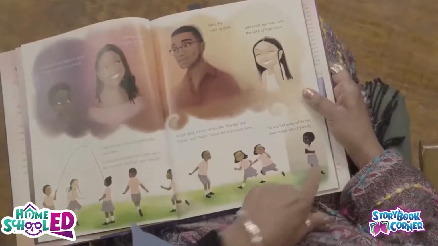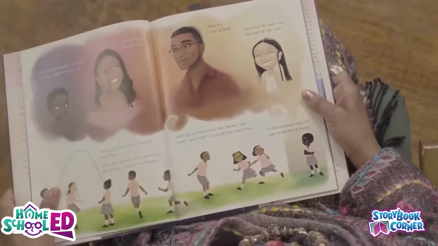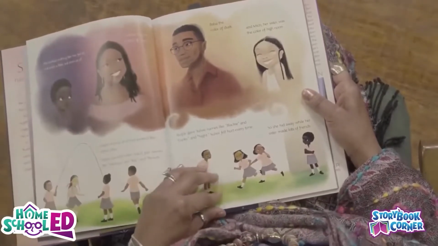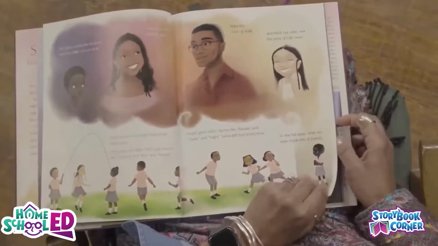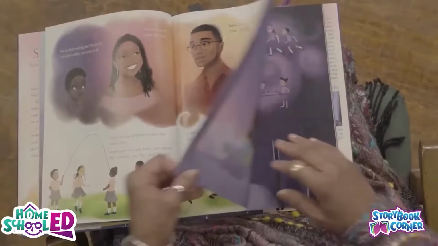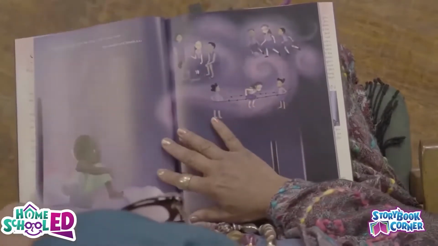So she hid away while her sister made lots of friends. Guys, that is not nice. They should play with someone else, even if Sulwe looks different from them. Make sure you guys are nice to people who are different from you. How does she feel? Sulwe looks really sad, and she's putting herself on punishment. She looks like she's in timeout. And she's putting herself on punishment because she looks different.